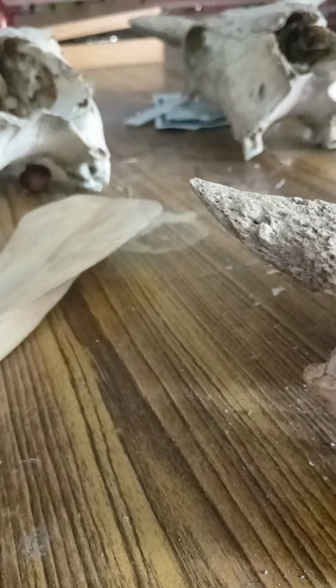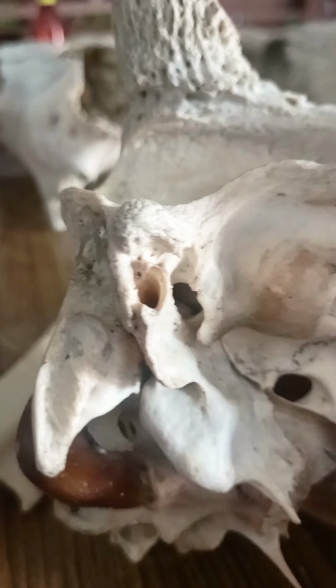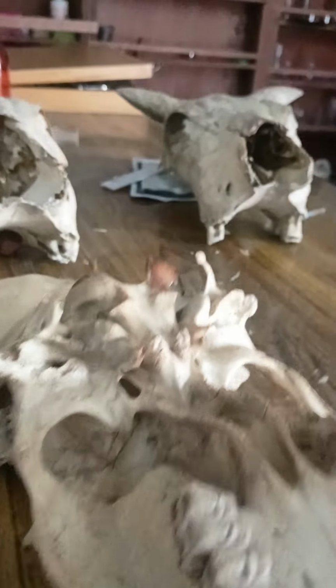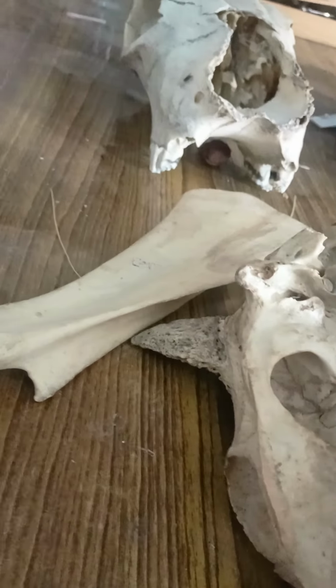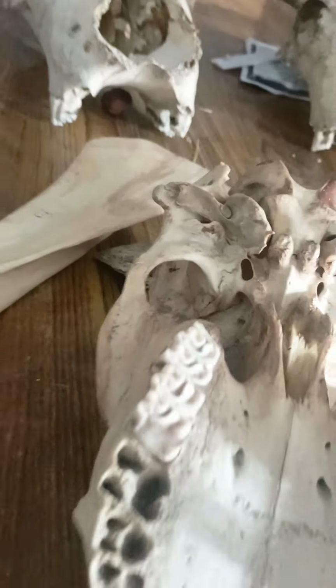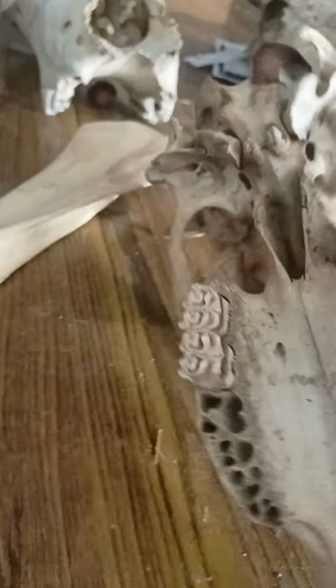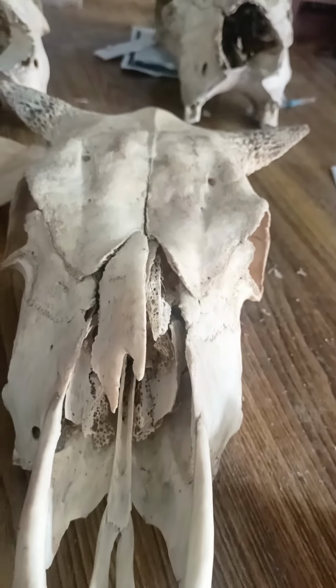Here we can see the occipital bone, the sphenoid bone, this is the palatine bone, this is the maxilla, this is the premaxilla. This is the vomer. We can see the ethmoid bone, which is present just in the middle of the cranial cavity and nasal cavity.